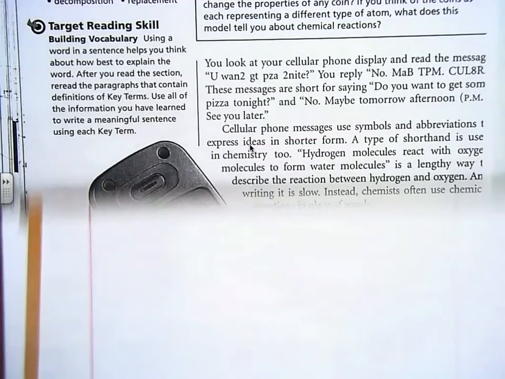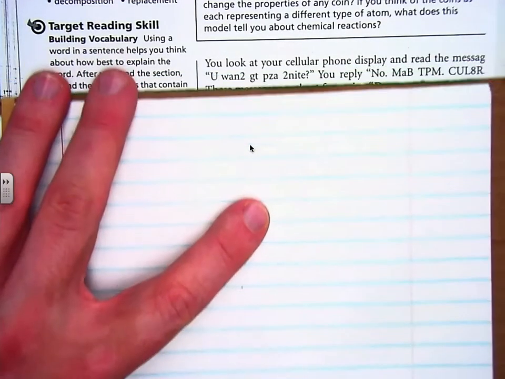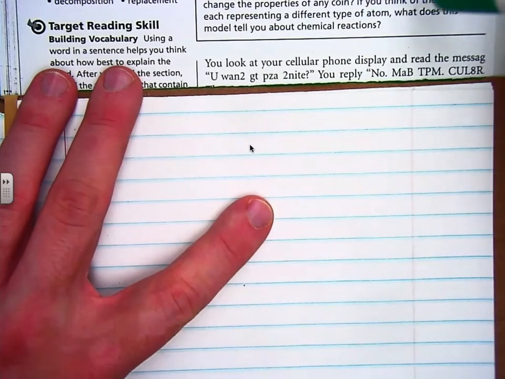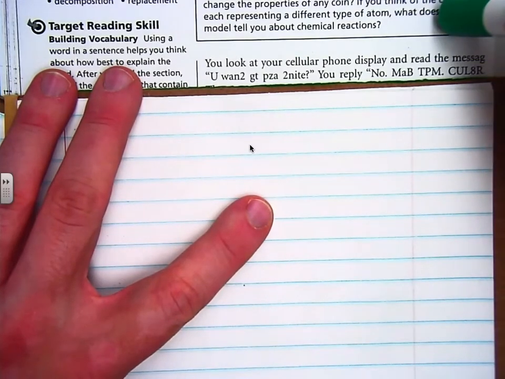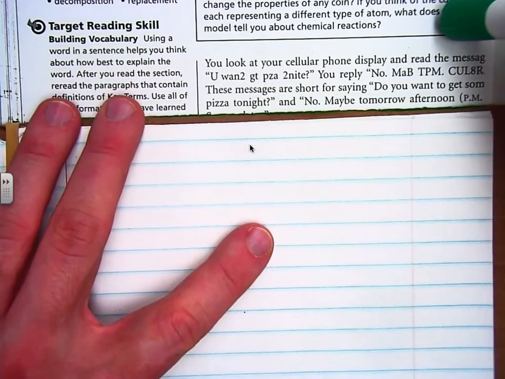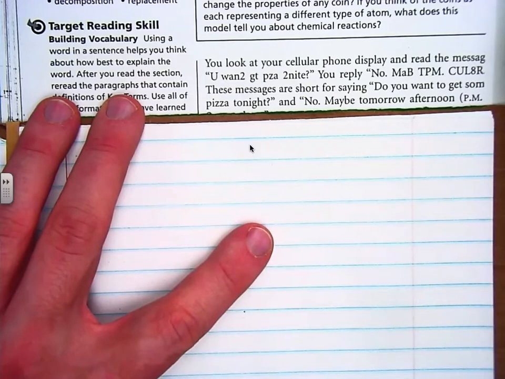Now, let's keep reading. You look at your cellular phone display and read the message, "You want to get pizza tonight?" You reply, "No, maybe TPM. See you later." I don't know what TPM means. This message is saying, "Do you want to get some pizza tonight?" And no, maybe tomorrow afternoon. Oh, TPM. Get it?